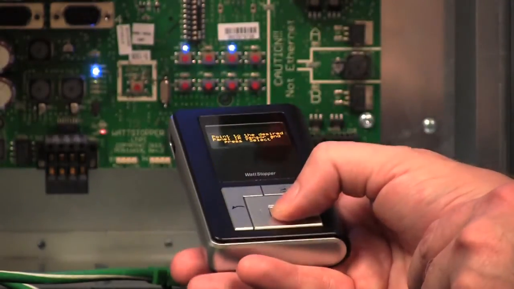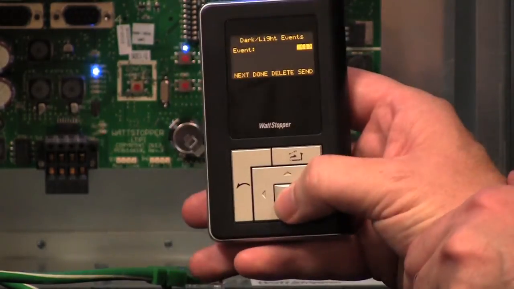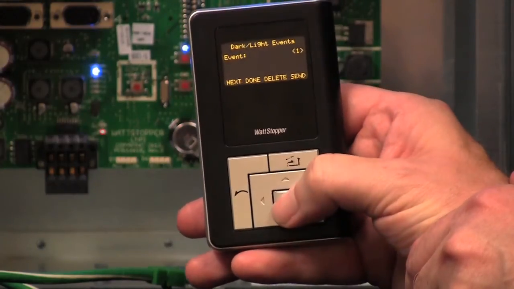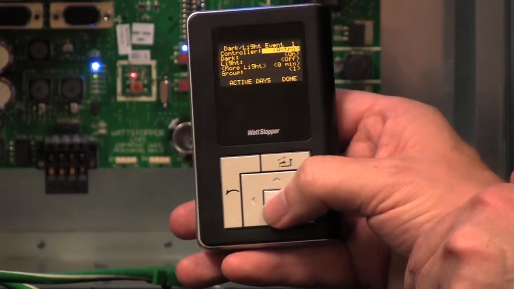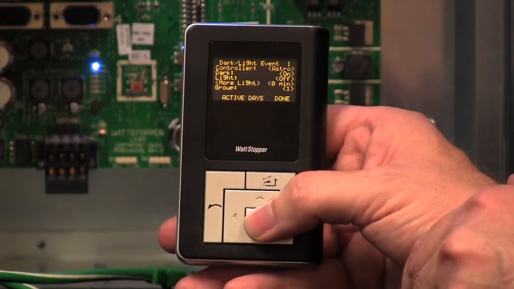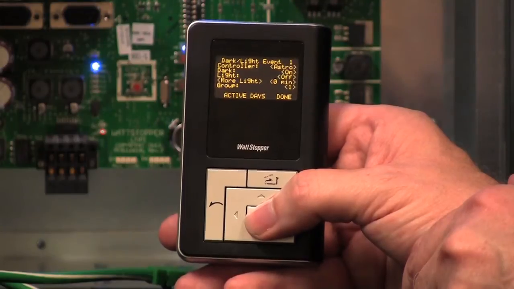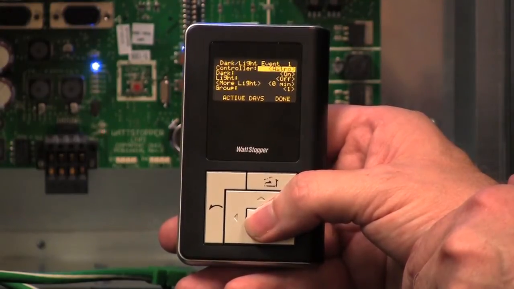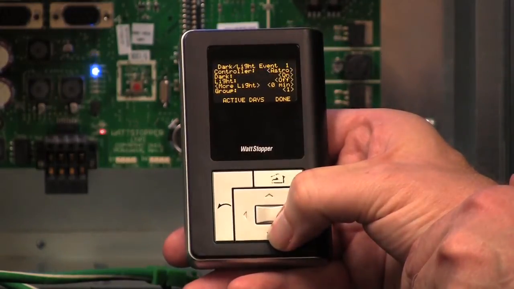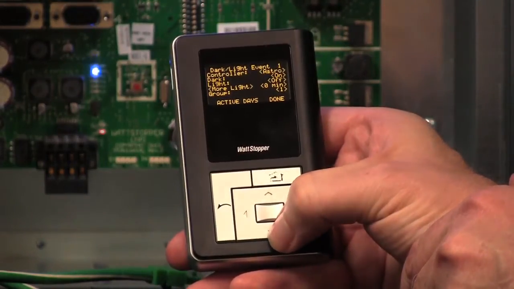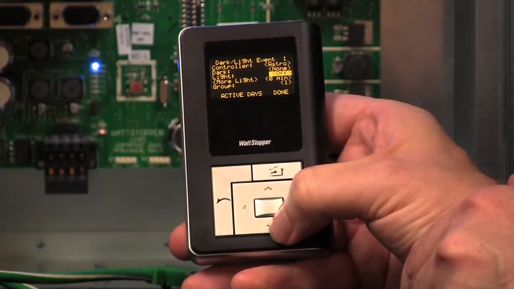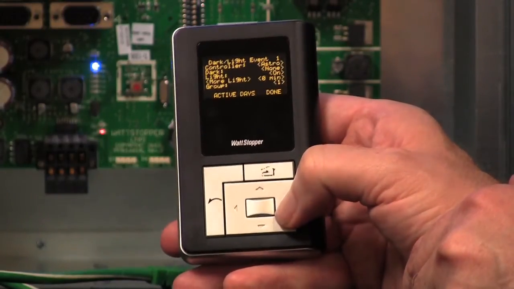So it's going to ask me to point to the panel. It's going to say the first event for light dark is number 1. I'm going to say that's fine. Let's use that one. And it's then going to show me what the settings are for event number 1. Now what's important to understand is what we want to do is we want to turn the lights on in the morning. So that's considered the light event. So what we do is we say for dark, we want to do nothing. For light, we want them to go on.